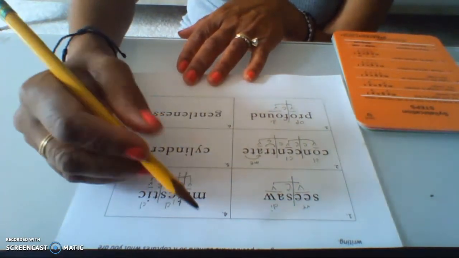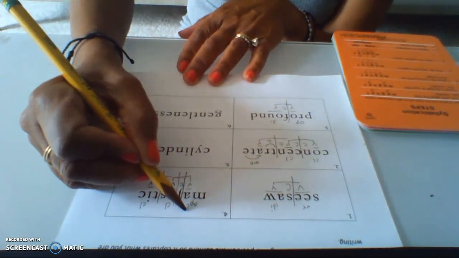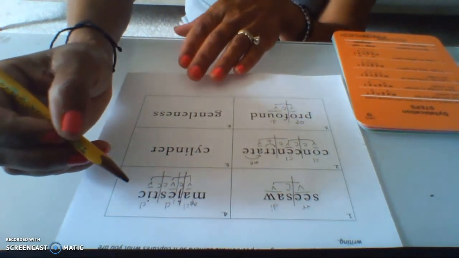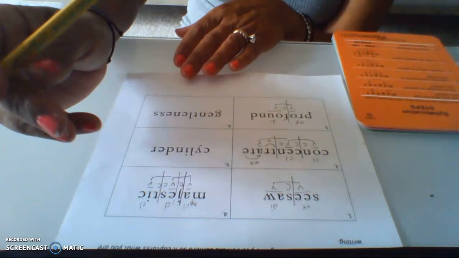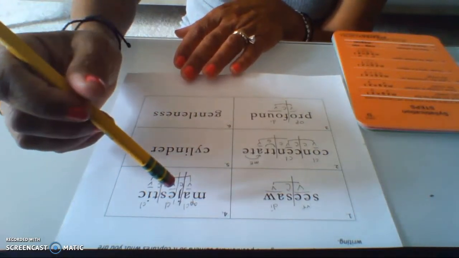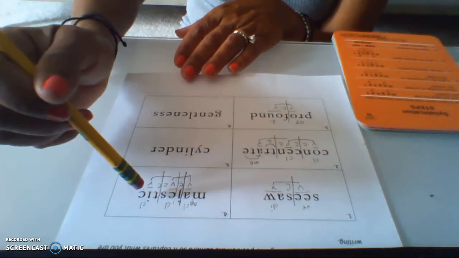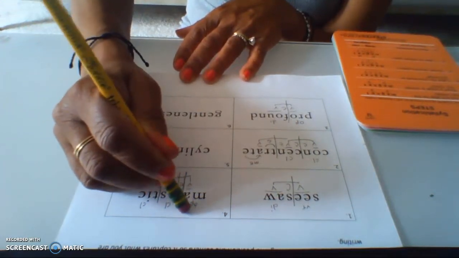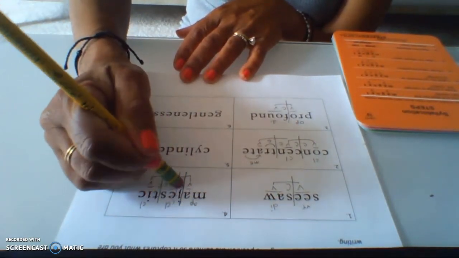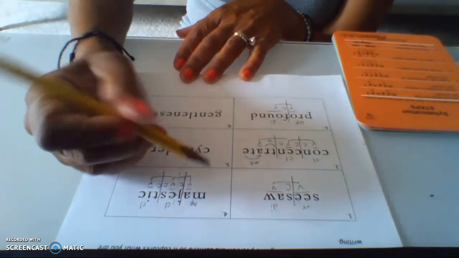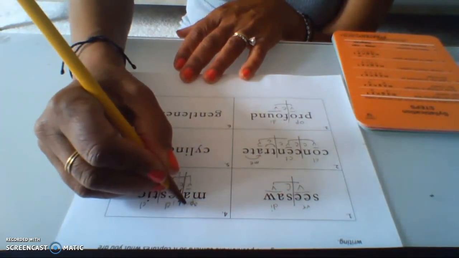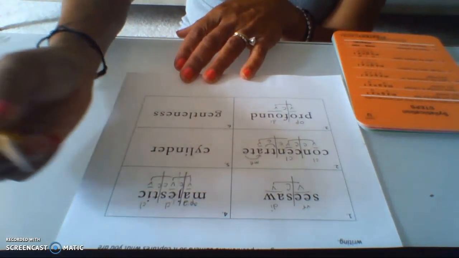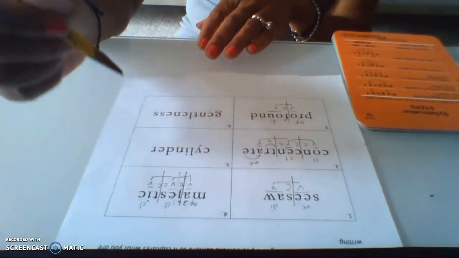Okay, so we'd have to change that to closed. Now, majestic. That doesn't sound right, so let's get rid of that one and make that a schwa. Majestic. That sounds better. Majestic.